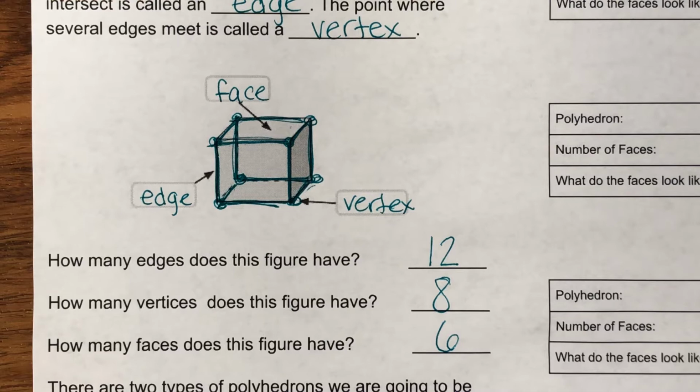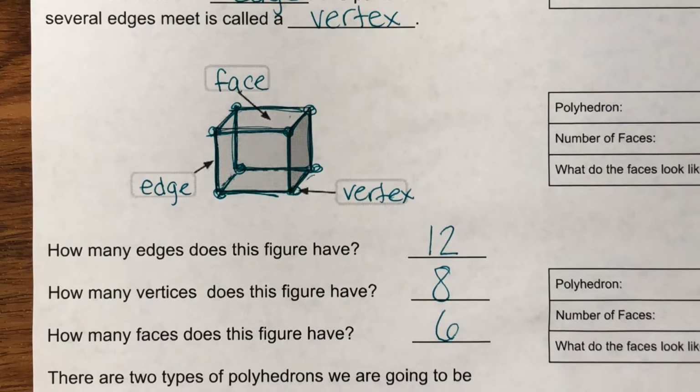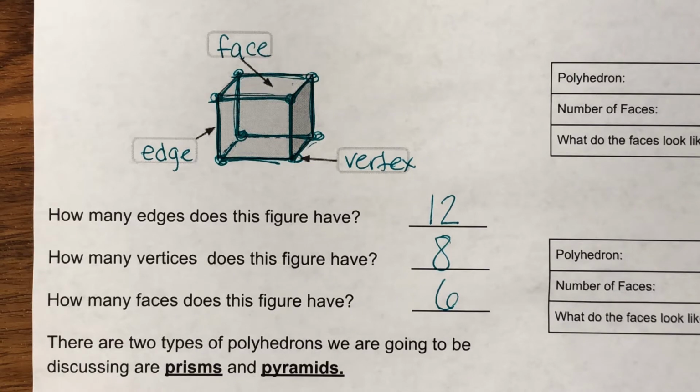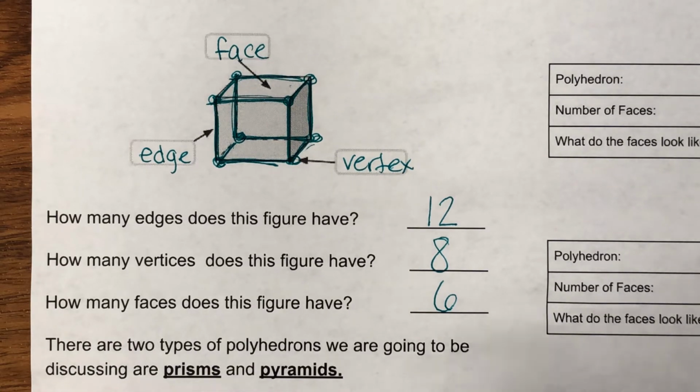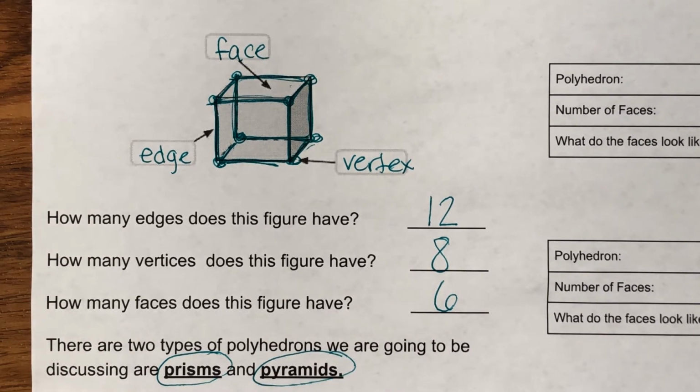Okay, so it's important to know how many faces, edges, and vertices are on each polyhedron because it helps you identify them. Now, we're going to learn about 2 types of polyhedrons today. We're going to focus on prisms and pyramids. All right, so let's focus on prisms first because there's a couple different types of prisms.